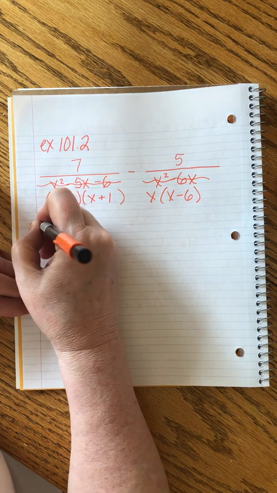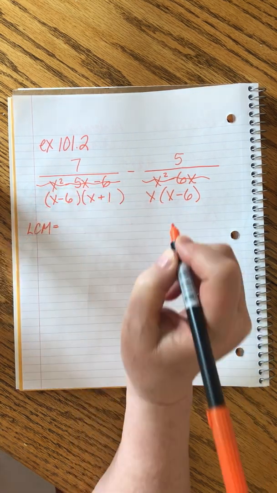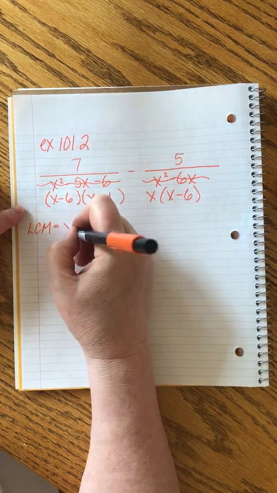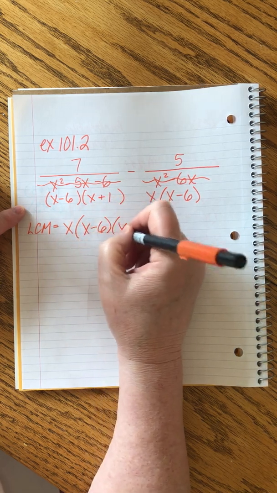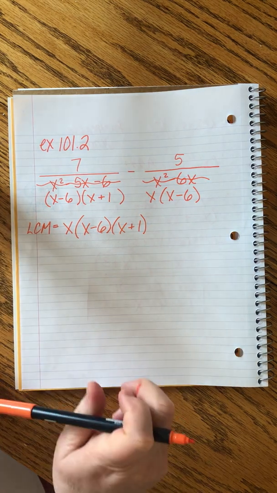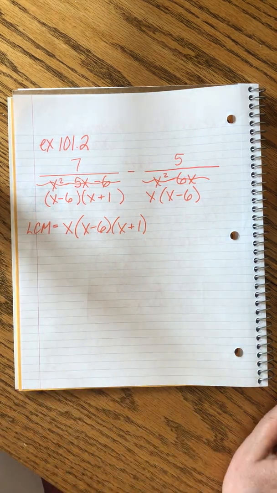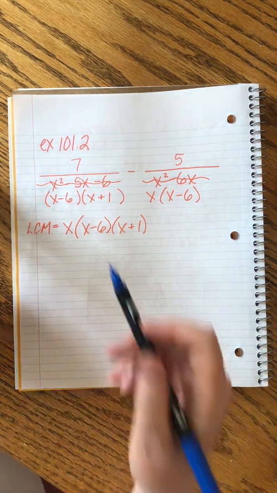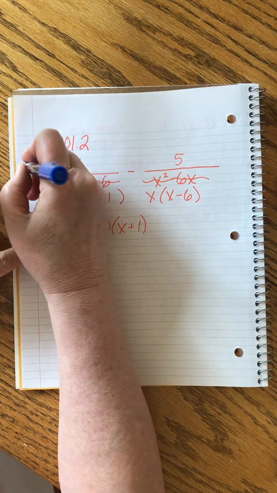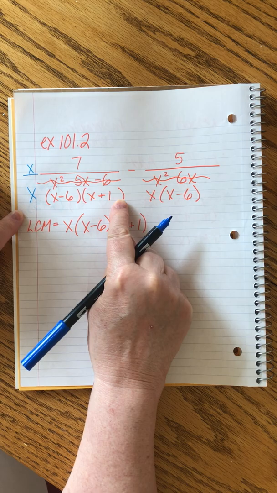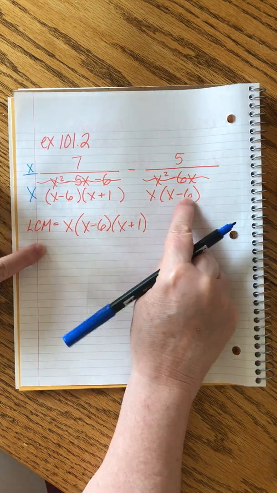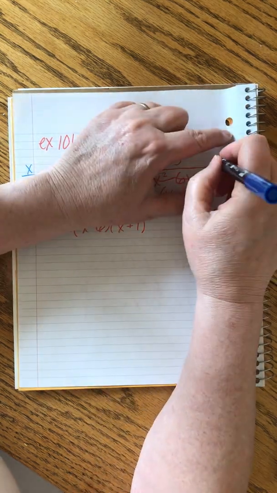Okay, and we see, look, there's some overlap, but they each have pieces that the other one doesn't. So it really helps if you write out your LCM, because then that's the whole thing, right? I like to put the little x first. X minus 6, x plus 1. And then I like to use another color just to help me see. I'm going to multiply this one by x over x. And then that one looks good. And then this one, I need the x plus 1 piece.